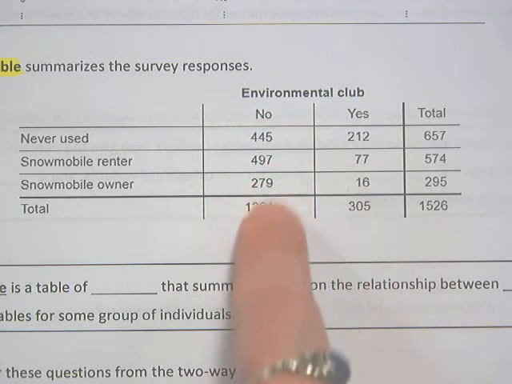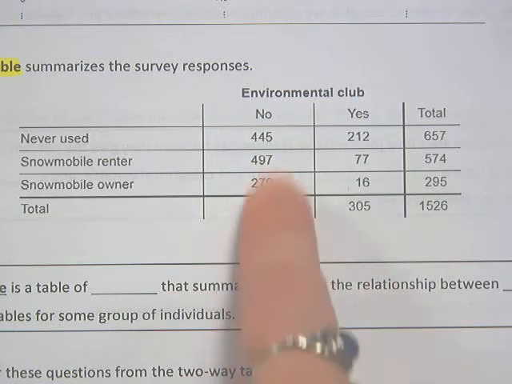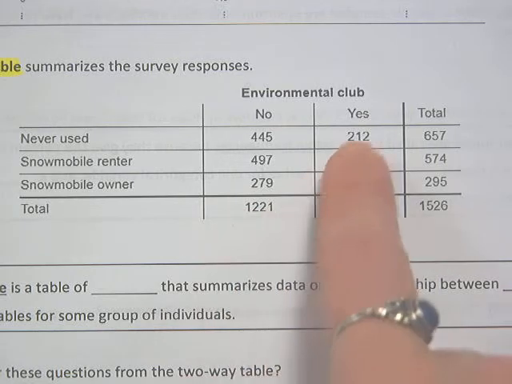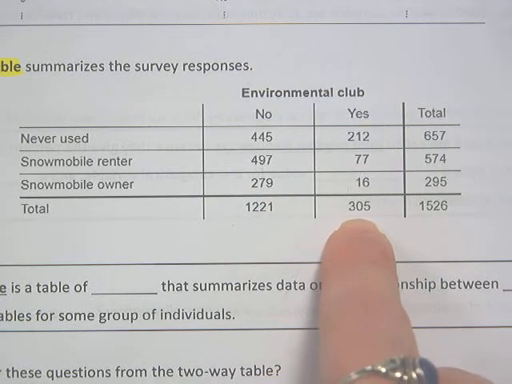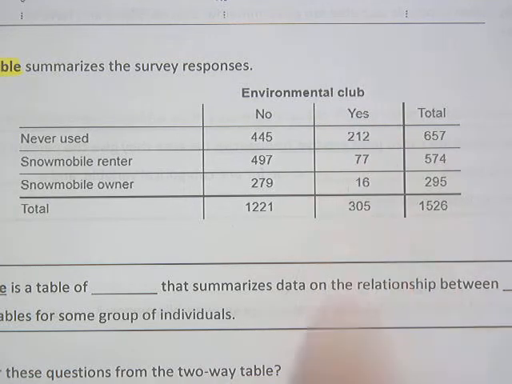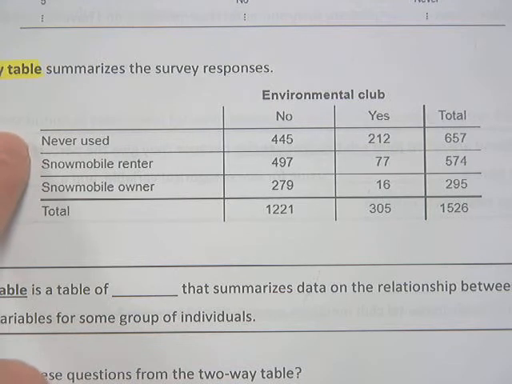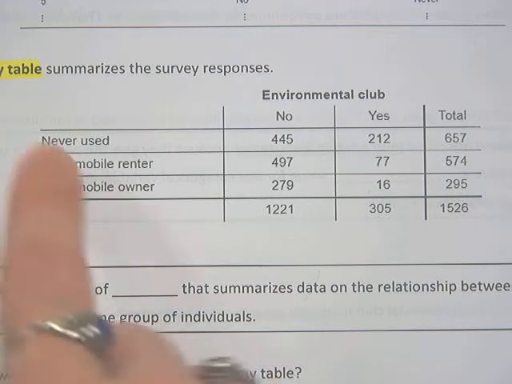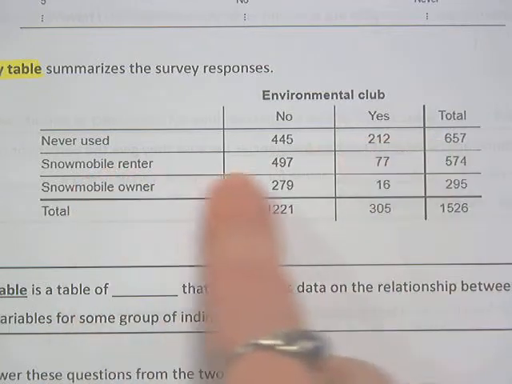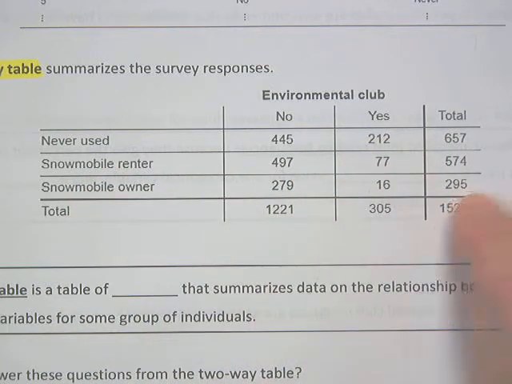So we've got a column of people who said no, they're not, and the total added up for us at the bottom, and a column of people that said that they are a member of an environmental club. There was a total of 305 of those. Your second categorical variable is split up into do you own a snowmobile, do you rent one, or have you never used one? And so those rows split those categories apart, and the totals are over here.